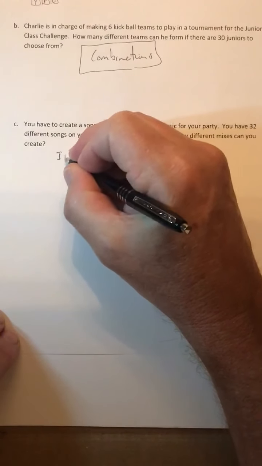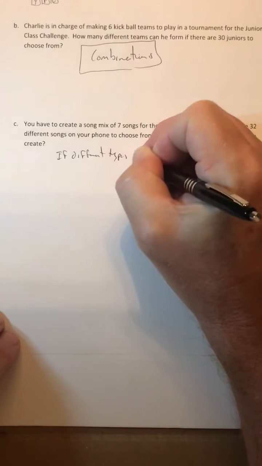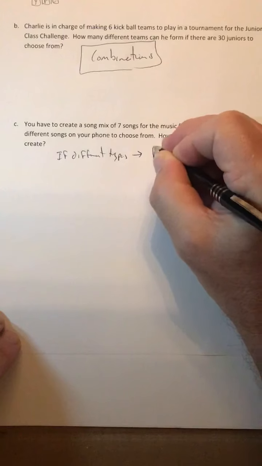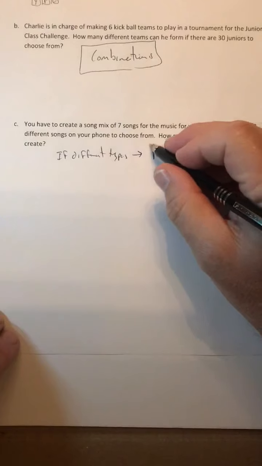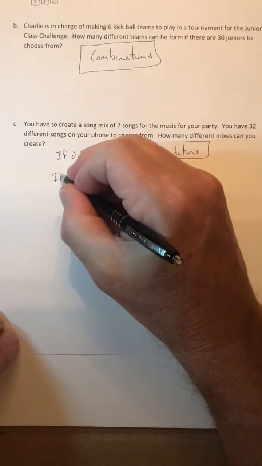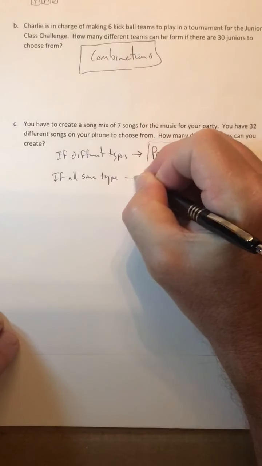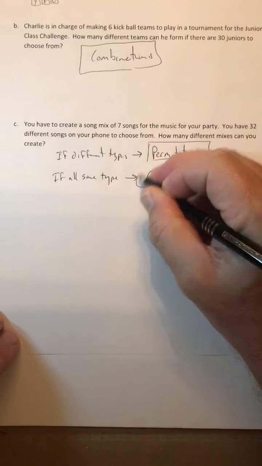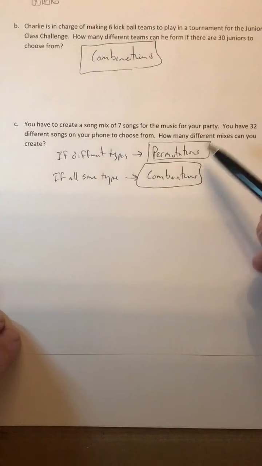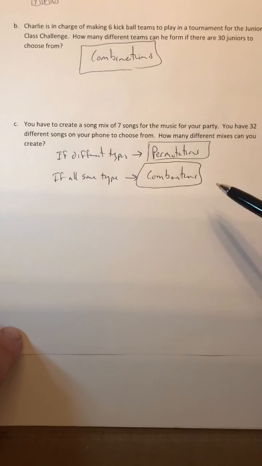So you want to say if different types, then this is a permutations problem, because order is going to matter. It's going to create a different vibe to your party. If you have all the same type, then it's going to be a combinations problem. So you do have to know the difference between those, and you have to be able to determine if it's permutations or combinations depending on the information that you're given.